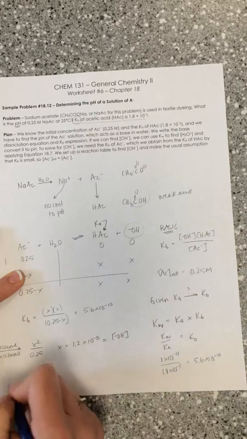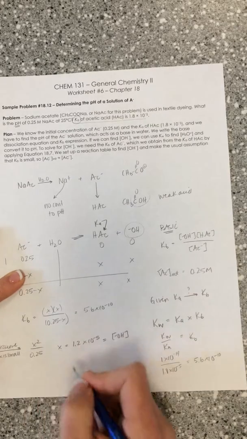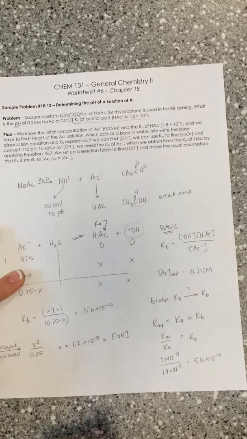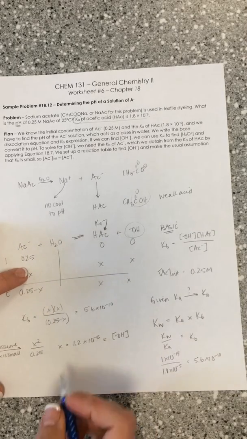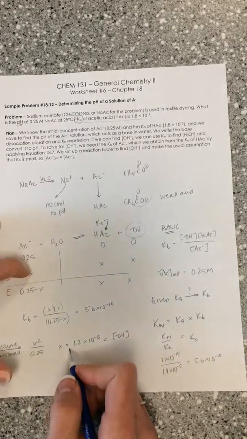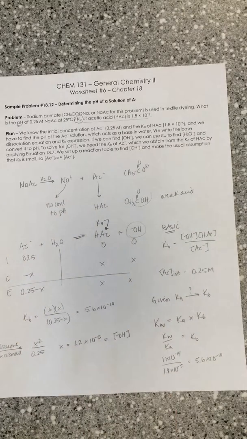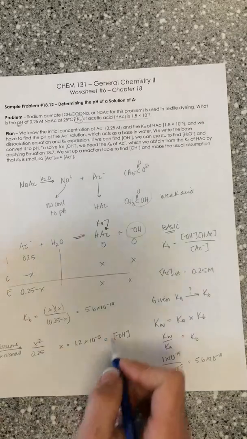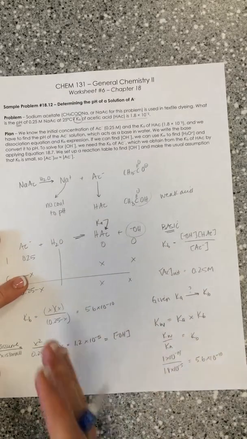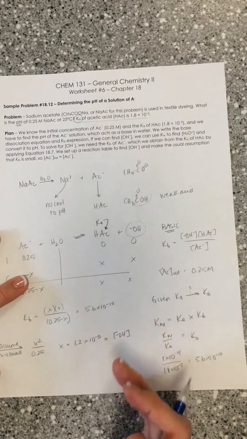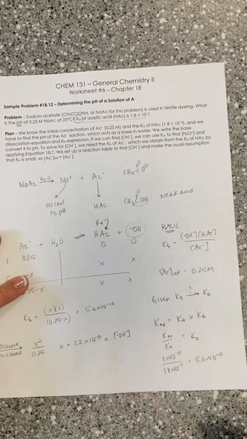So if you just go ahead and take the negative log of this, you're not going to get the right answer. Remember, we did that on a previous sample problem where we just took the negative log of that and we got a very small value when we were predicting it was supposed to be a basic solution. So we went through and we took the negative log of that value and then took 14 minus that value, which was the pOH value, to give us pH.